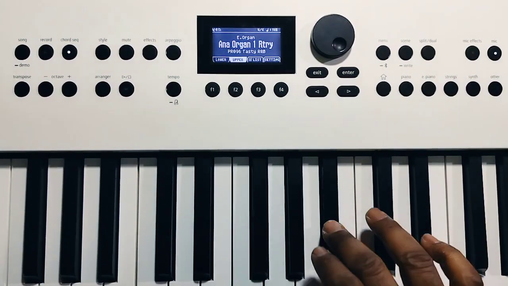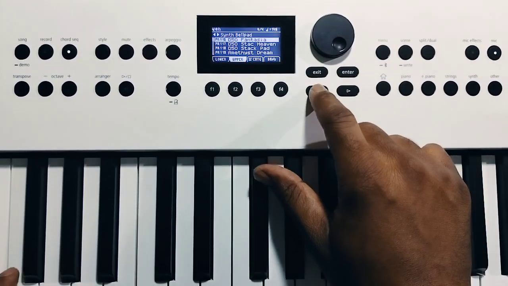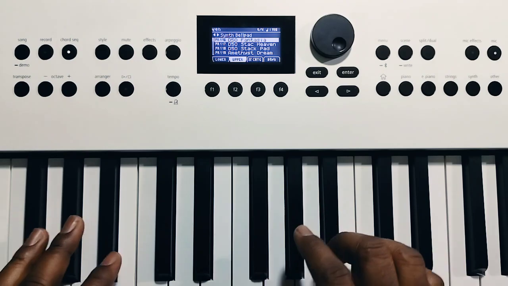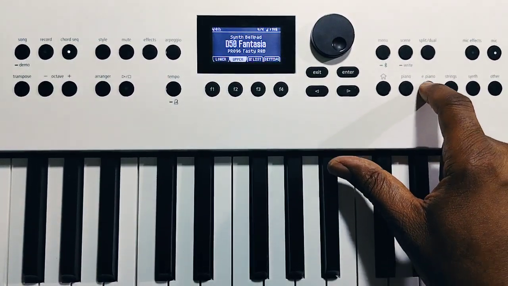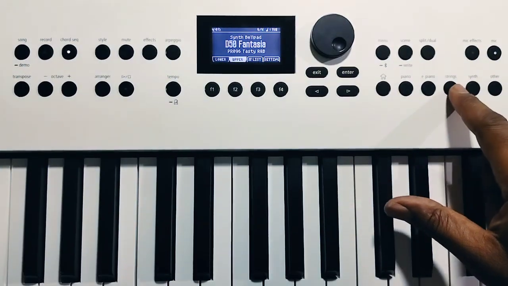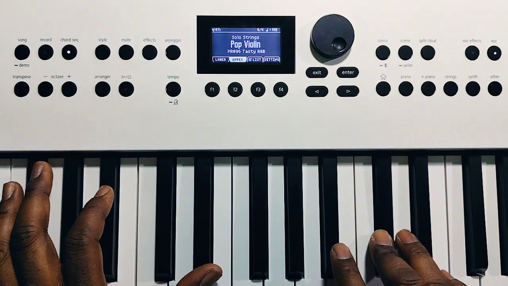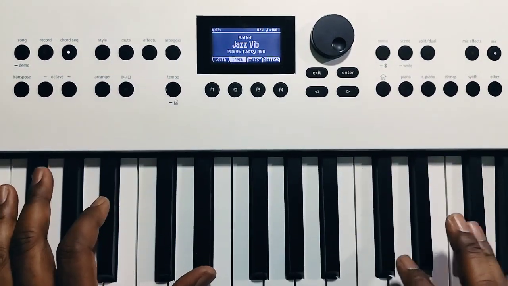I have that organ. Let's change it to something else. Let's change it to Fantasia. Okay, so I'm going to hold down, and now this is saved, right? And then to strings, I'll leave that. I have jazz vibes. That's okay.